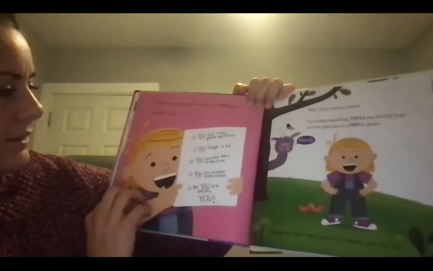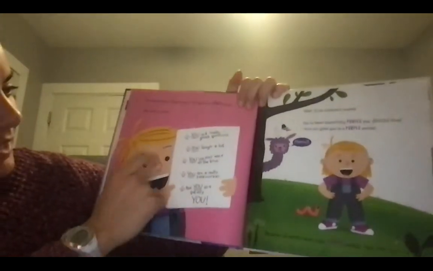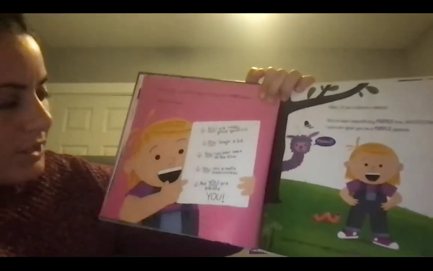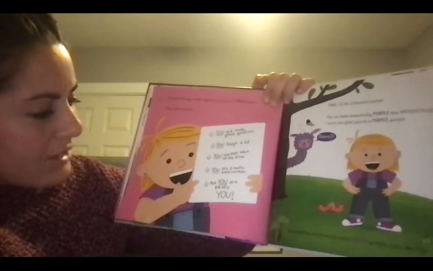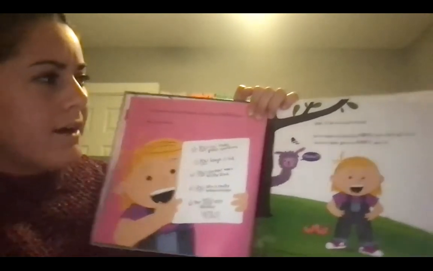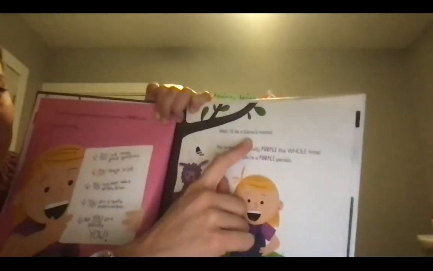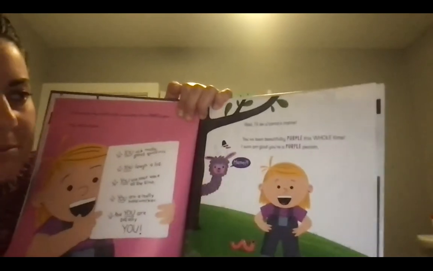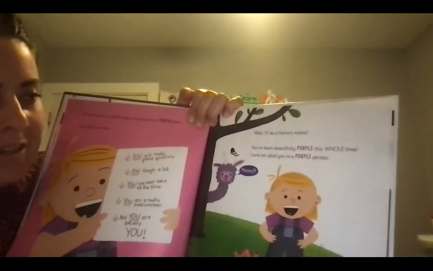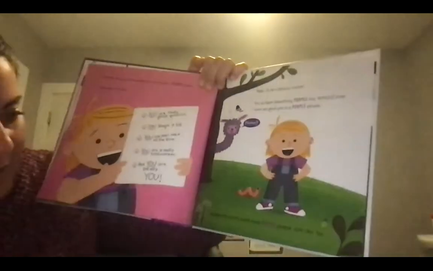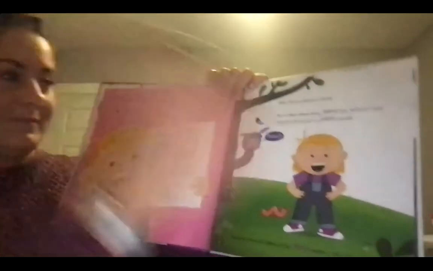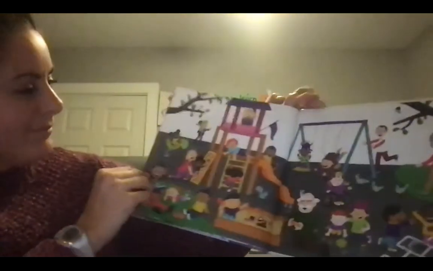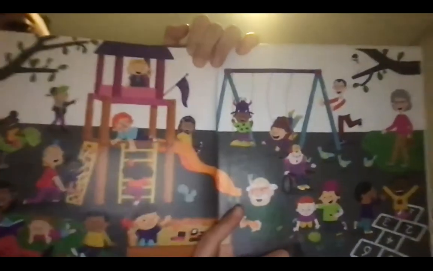Hey, wait a minute. Oh, here we are. You ask really great questions. You laugh a lot. You use your voice all the time. You are a really hard worker, and you are totally you. Well, I'll be a llama's mama. Mama? You've been beautifully purple this whole time. I'm glad you're a purple person, because the world needs more purple people just like you. Llama's mama. Oh, look at everyone playing together.